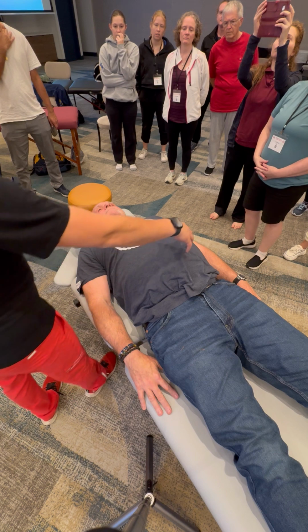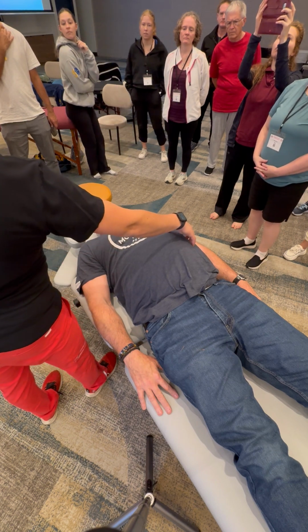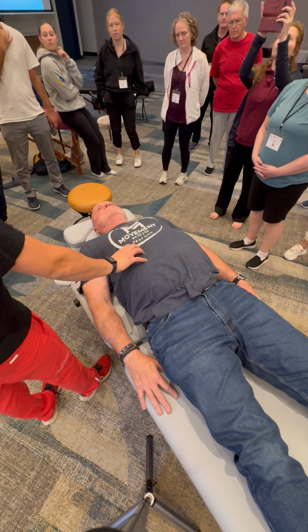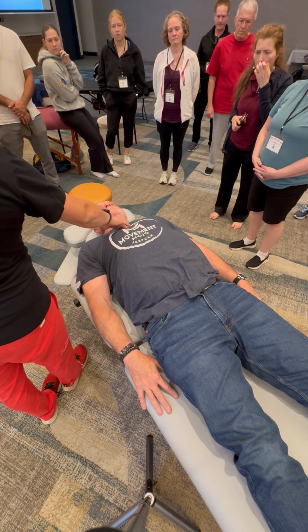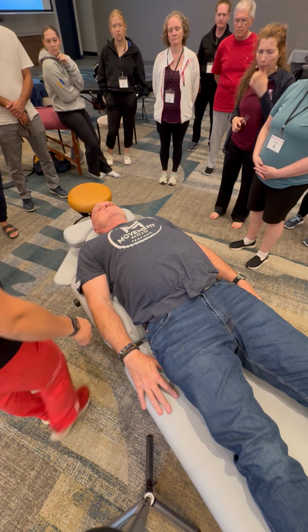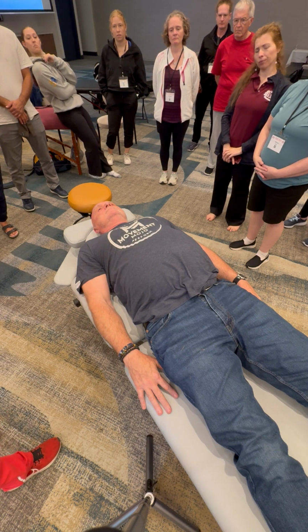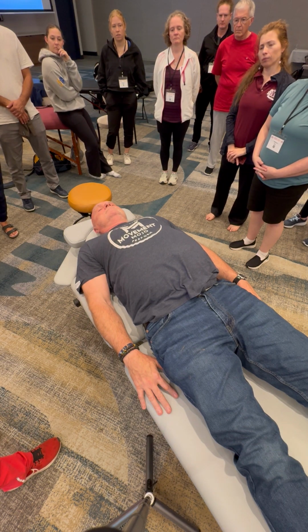We can also see there's movement on this side of the body. There's no movement on this side of the body. If I look at his chest as well, there's no movement on this side either. Again, breathe in and out.